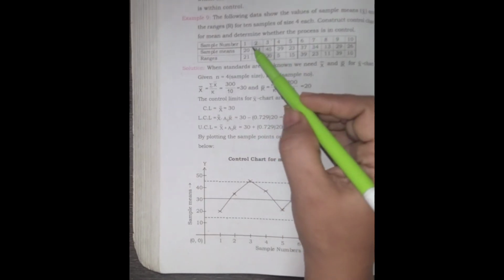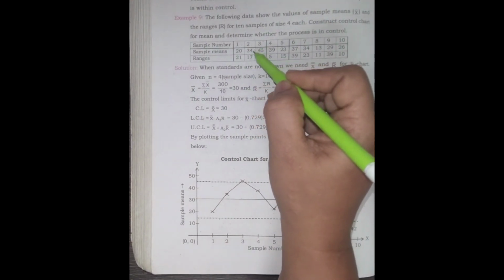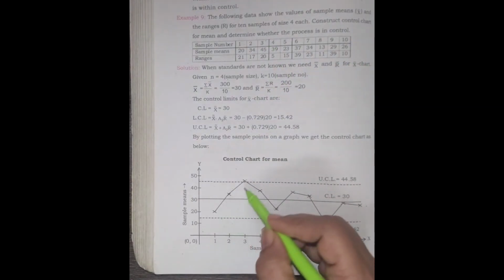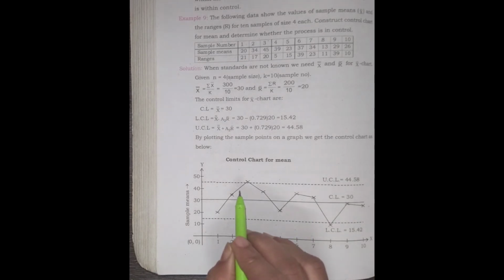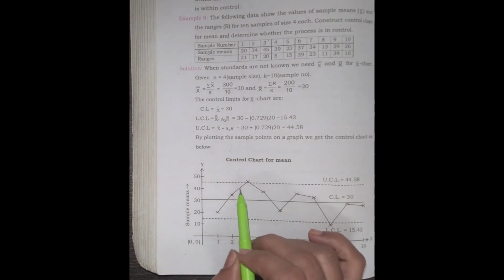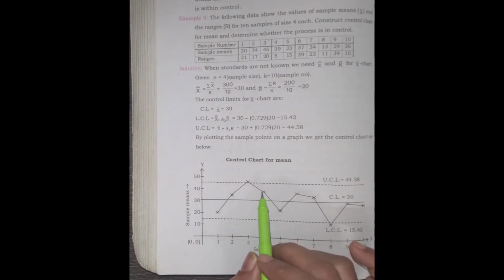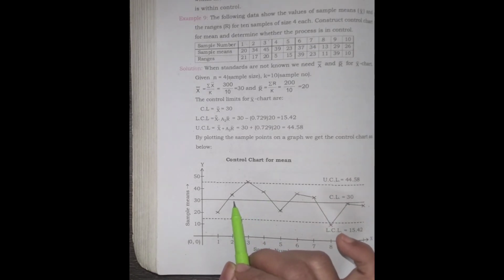After that, for the control chart for mean, you plot the values, like 1, 22, 34, 3, 45. If any value is outside, then you have to write that it is outside the control limits. If points lie outside, in the above chart, points 3 and 8, here one value is here, 3, and this one value, 8, is outside the limit. That's why it is not in control. It is out of control.